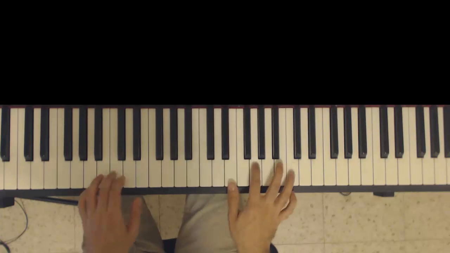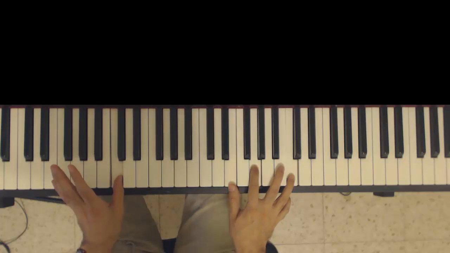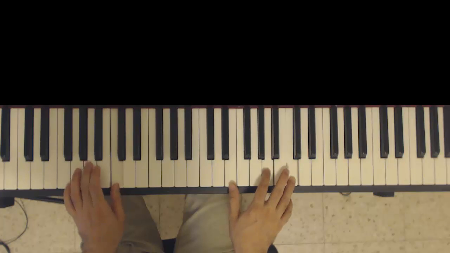Let's keep on going. So here's where we landed. For the A minor, which comes after the C, I'm going to keep E and C fixed and just move this G up 2 semitones.